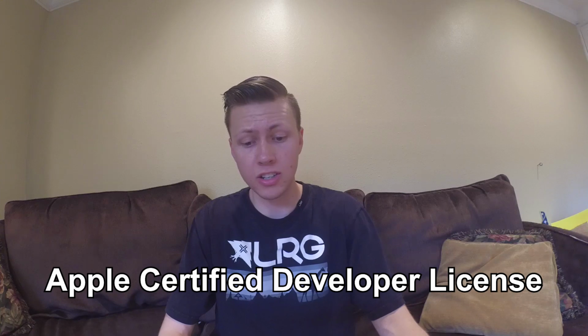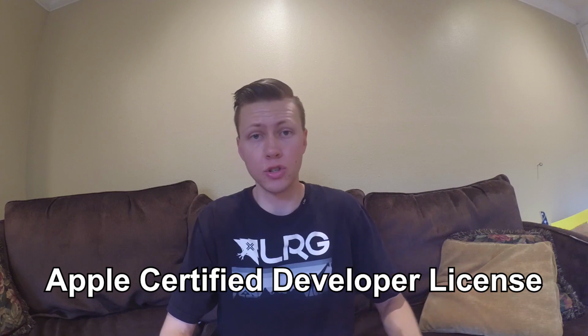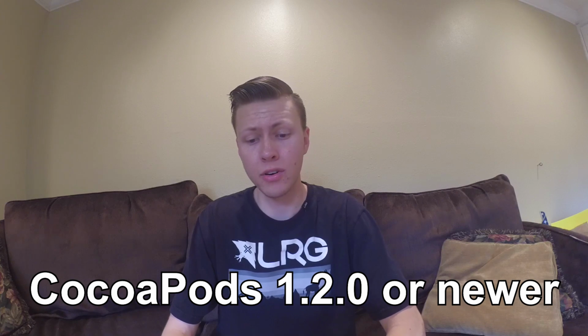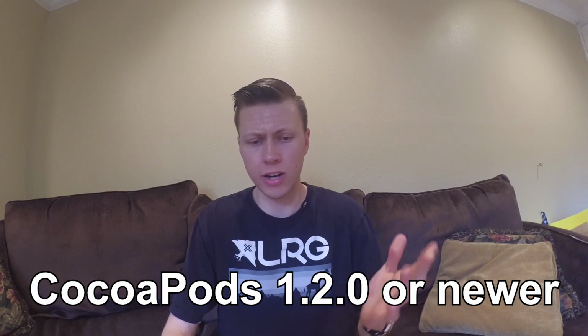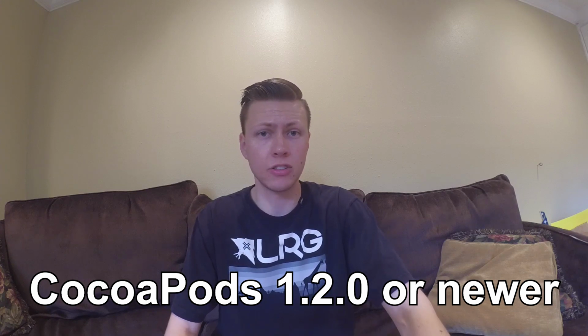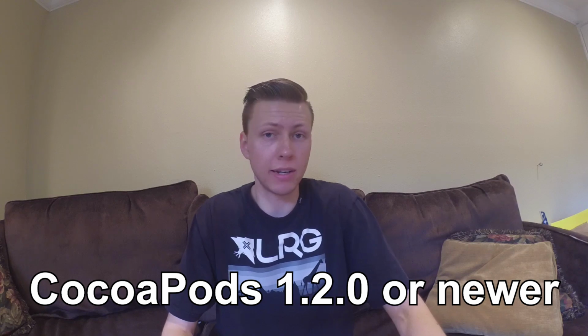The reason you need that is so you can get an APN certificate and be able to allow your application to send push notifications. Also, you need CocoaPods 1.2.0 or later. This was something that was actually installed automatically when I was setting up Unity on my Mac, so I'm not sure if that'll be the same for you or not, but you may need to download that.